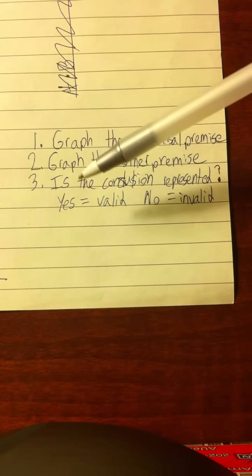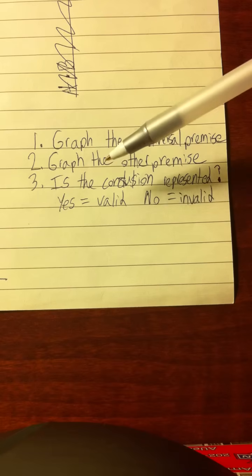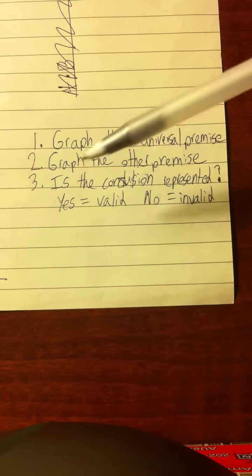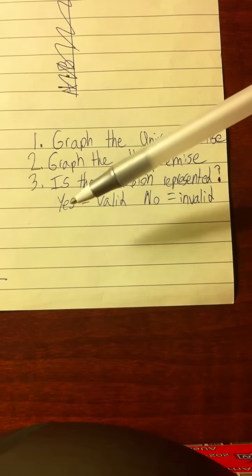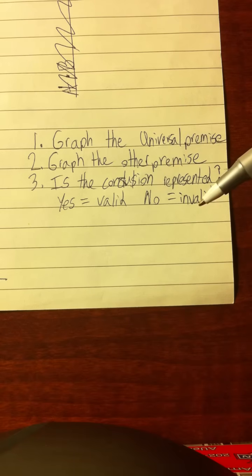And then the final question is, a big mistake people make is they try to graph the conclusion. Do not do that. Just ask yourself the question, is the conclusion represented? If the answer is yes, then you got a valid argument. If the answer is no, then you got an invalid argument.